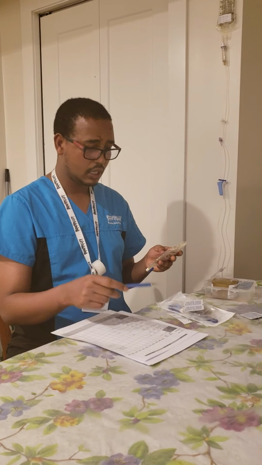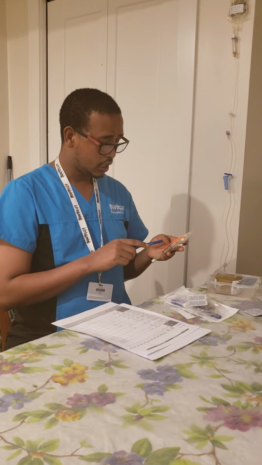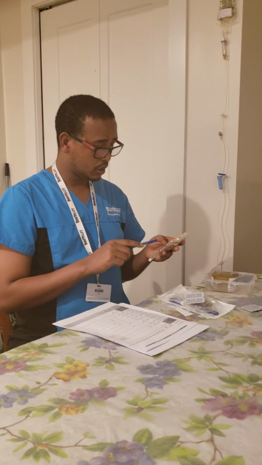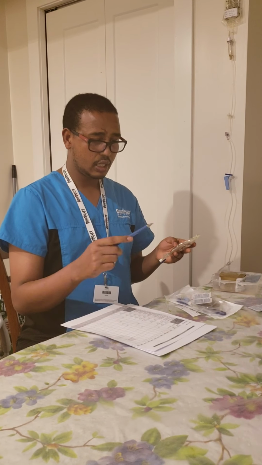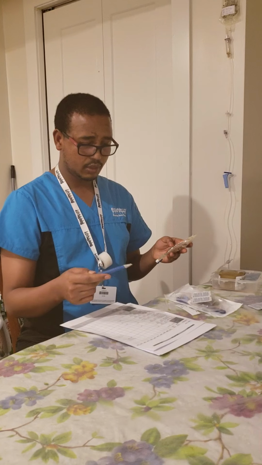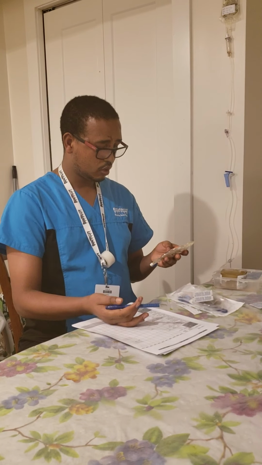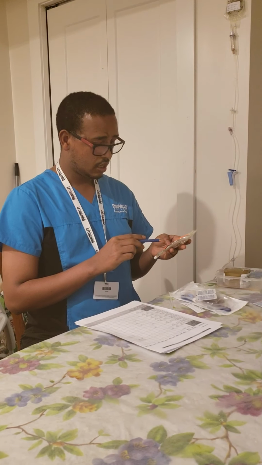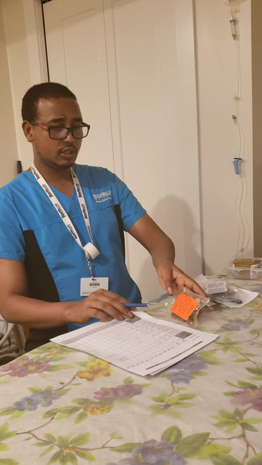Okay, it's the right one. Today's date is October 2020, time is 1500. Over here the date is October 20th, 2020, time is 1500. The reason I'm giving this medication is as an antiemetic, and there is my initial designation. Okay, I have done my third check.